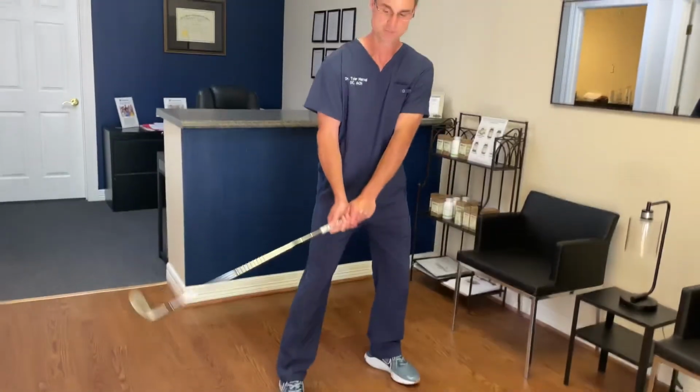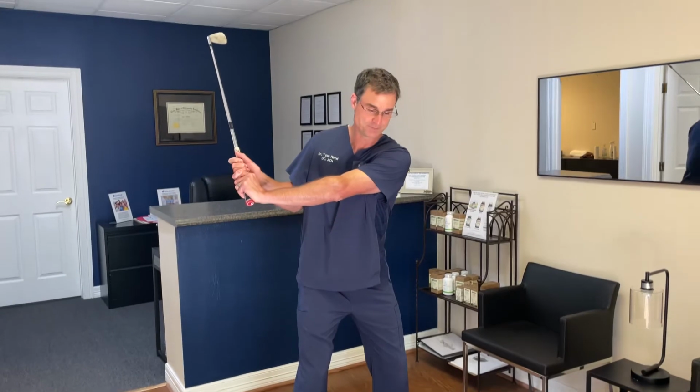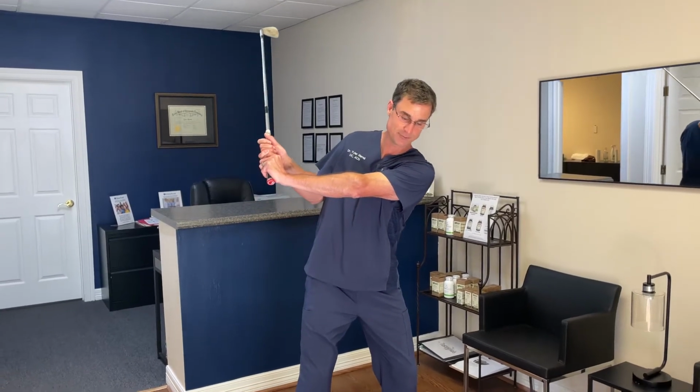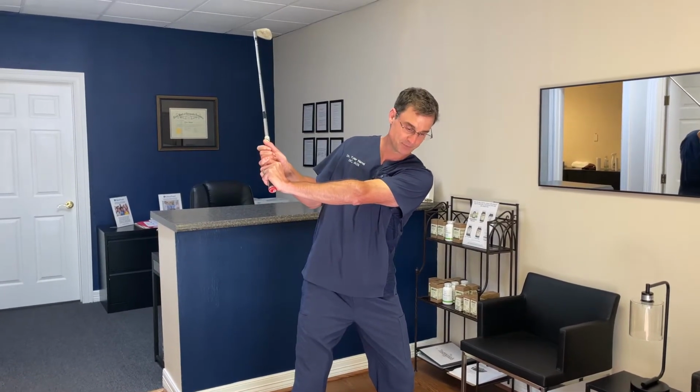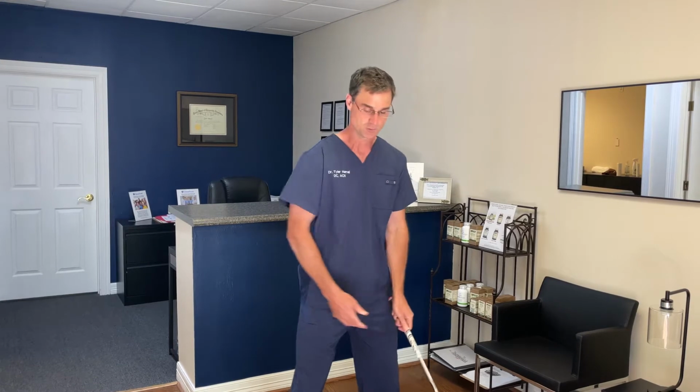The next one is called reverse spine angle. If you look at me facing forward, when I bring the club this way, there's a tendency of my whole body to shift like so. Reverse spine angle is the most common cause of low back pain, and you can see what happens when my right hip, say, isn't flexible enough to turn.